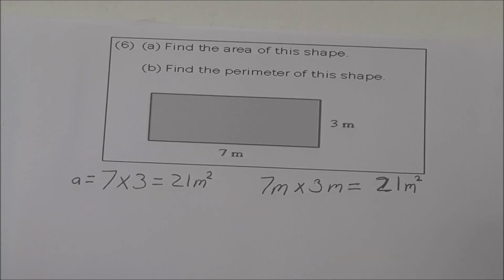Very good. I hope you got that answer. Remember, you have to put square units. If you don't put square units, you'll only get 1 mark if it's worth 2 marks. So you'd only get 1. Okay, go on to now the next one, Brianna.